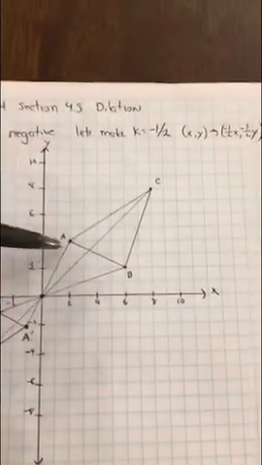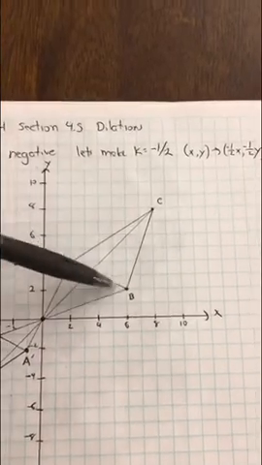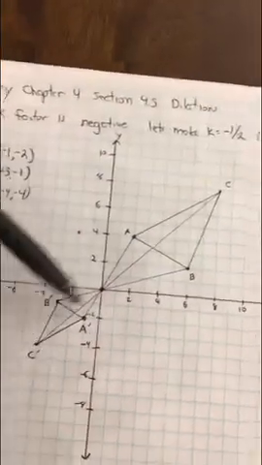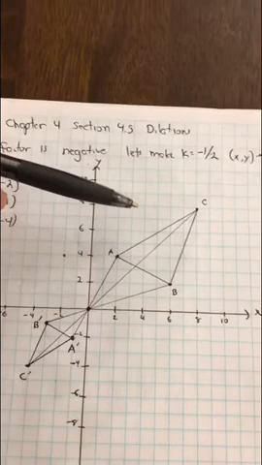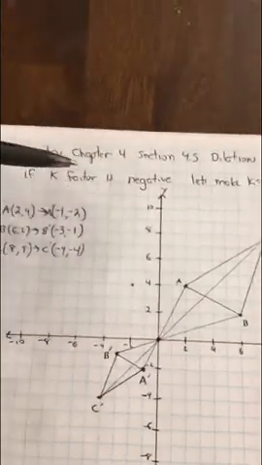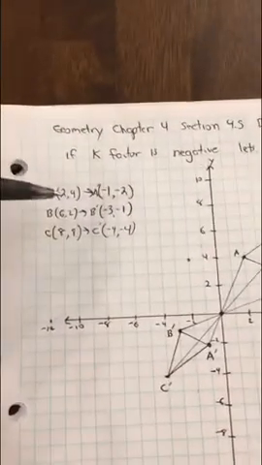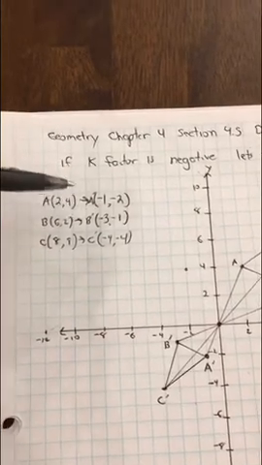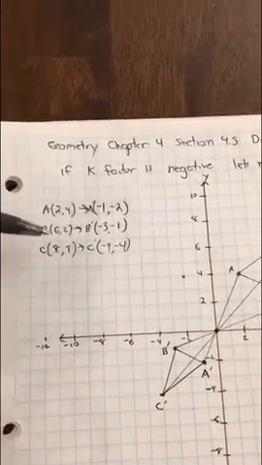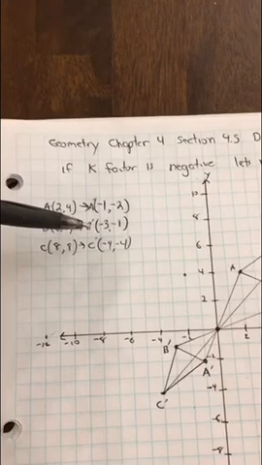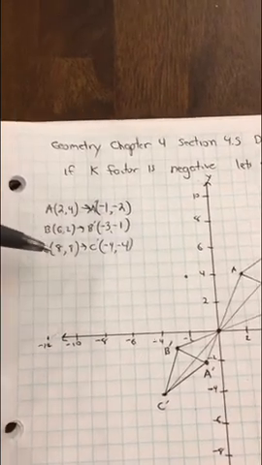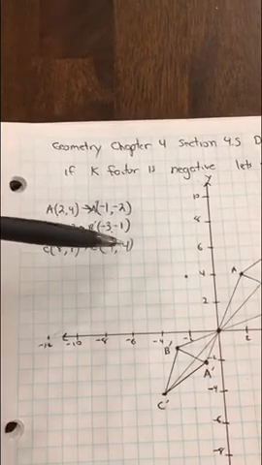So here's my original triangle, ABC. I drew it out here like this. There's ABC. I've already put all the lines out here to show you how it really works. Now, when you take the k factor of negative 1/2, A (2, 4) goes to A prime (-1, -2). B (6, 2) goes to B prime (-3, -1). And C goes to C prime (-4, -4).